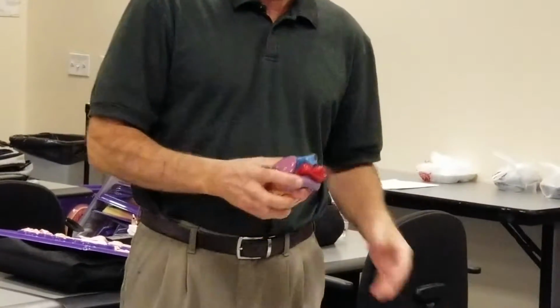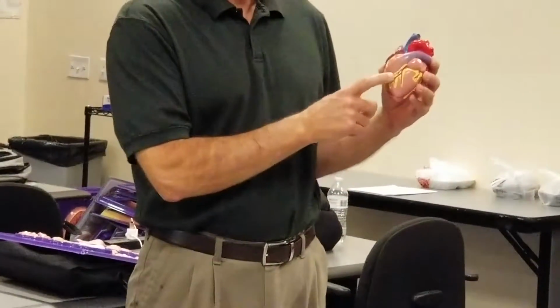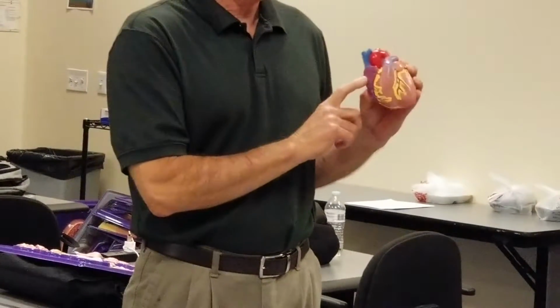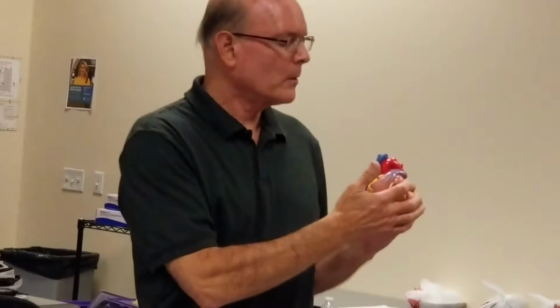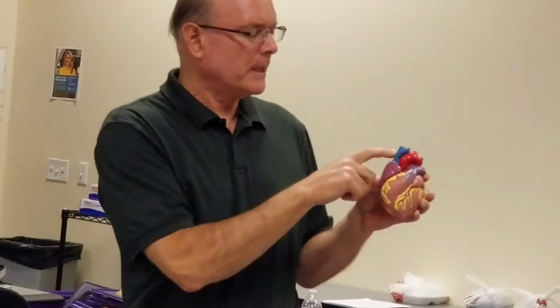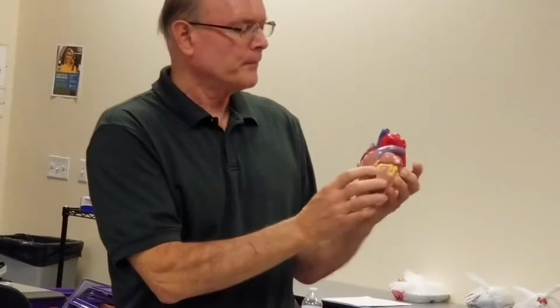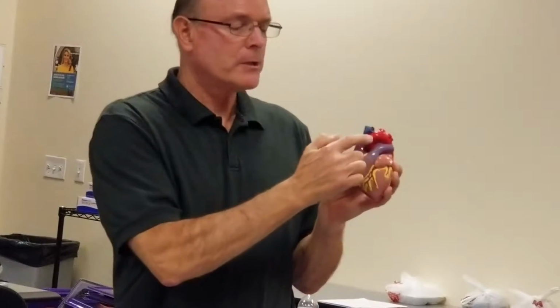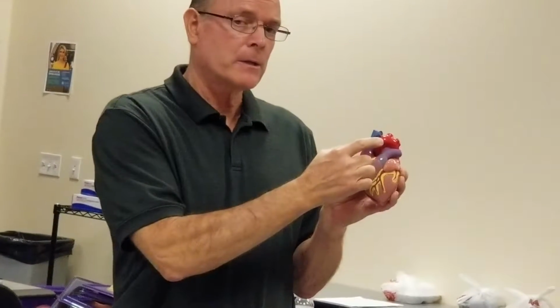So anterior view, I'll want you to identify interventricular sulcus, right auricle, left auricle, pulmonary trunk, aorta, superior vena cava, inferior vena cava. This is arch of aorta or aortic arch.